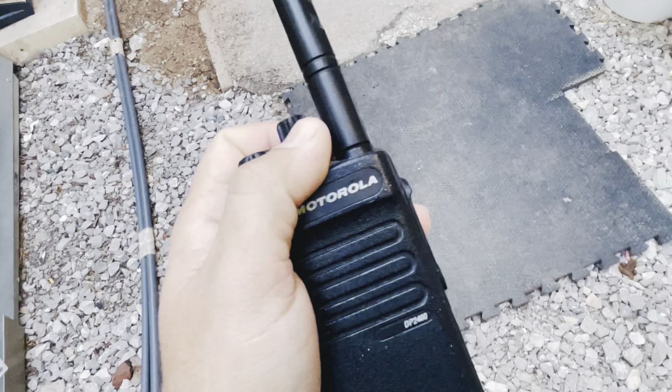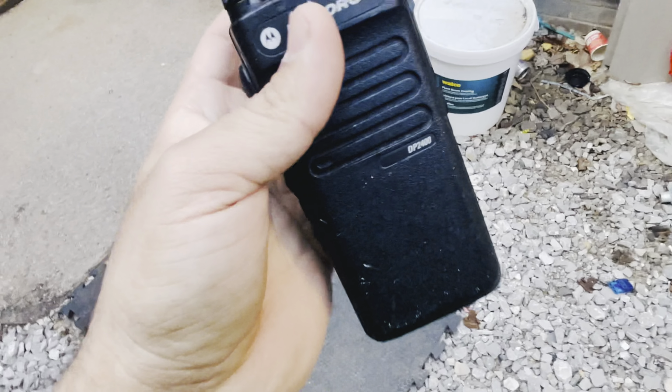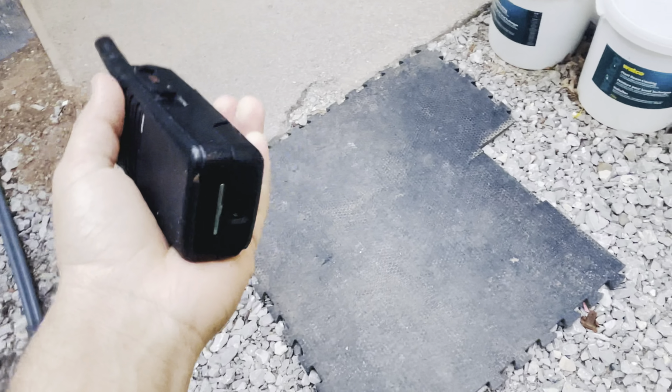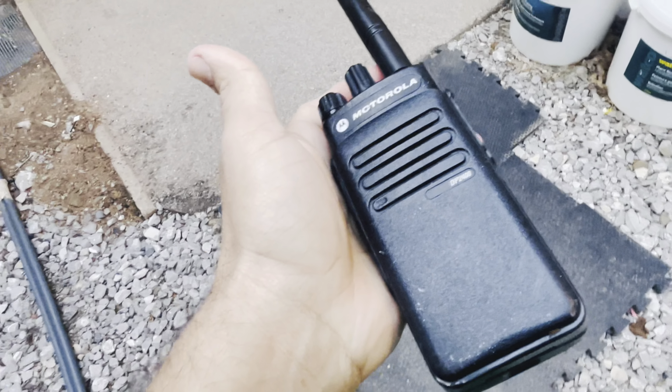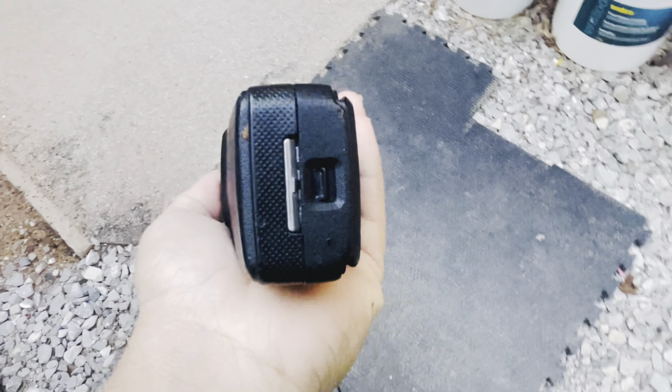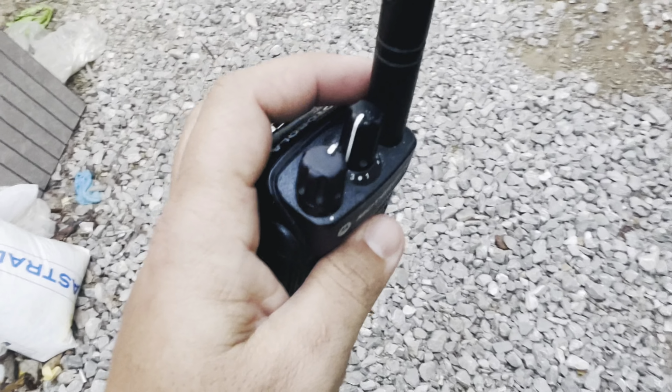Whenever you are working somewhere, they will tell you which channel to use, because there are so many walkie-talkies, so you have to match the same frequency with them. Channel 4. I'm using number 4 or number 3, whichever you want to use. So you can use the frequency.